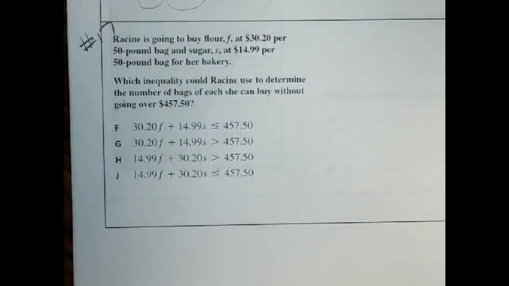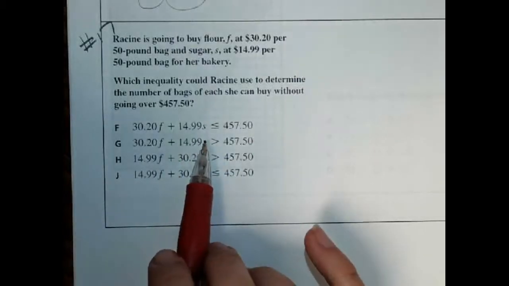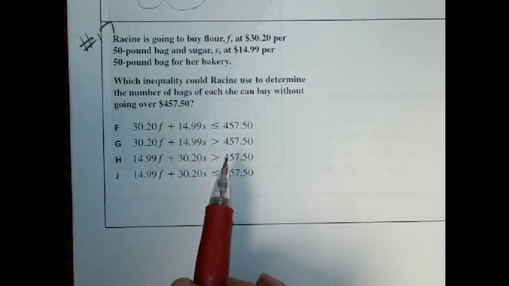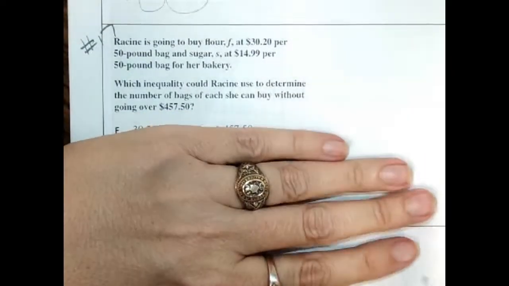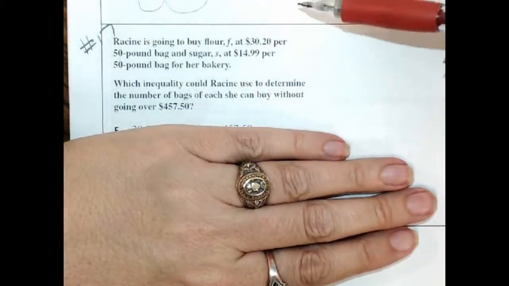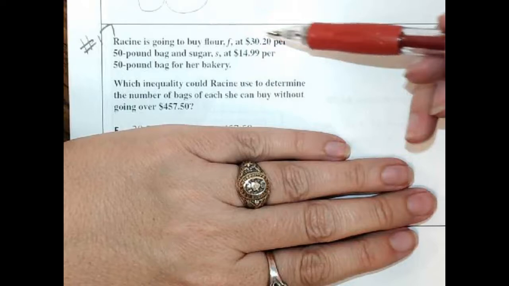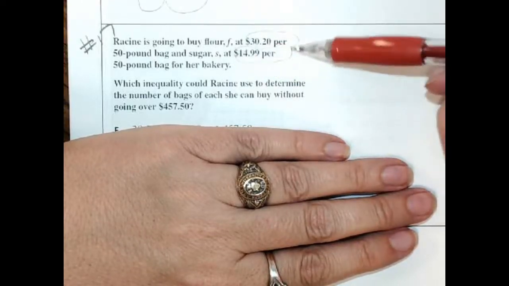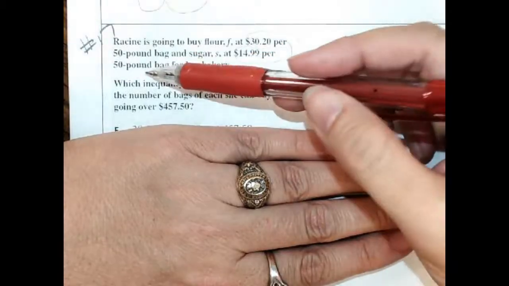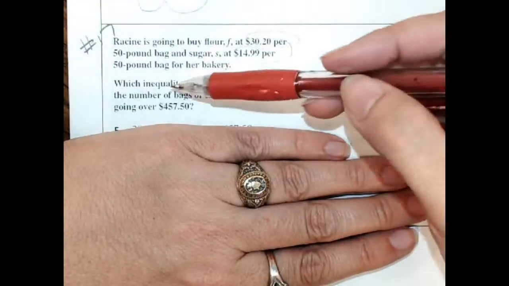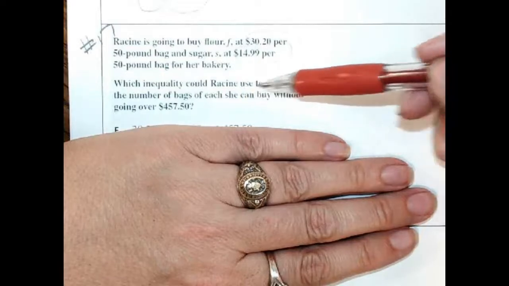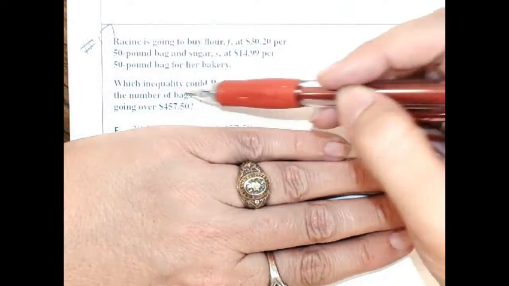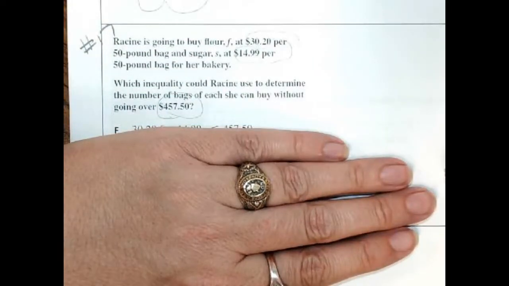Okay, this next one is a word problem, but we're just deciding which one of these equations is going to work for it. So I always suggest cover that up because that's a lot to think about right now. Let's just look at what we've got up here. She's going to buy some flour for this much per 50 pounds, and she's going to buy sugar for this much. And it says which one could she use to determine the number of bags she can buy without going over this much. So let's just think for a second what that means.